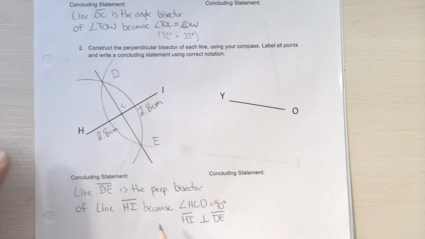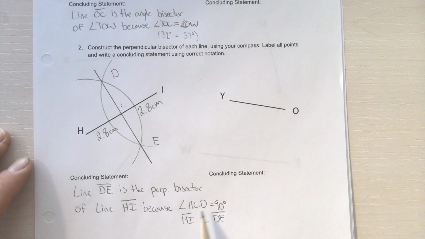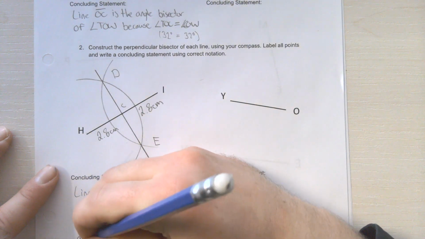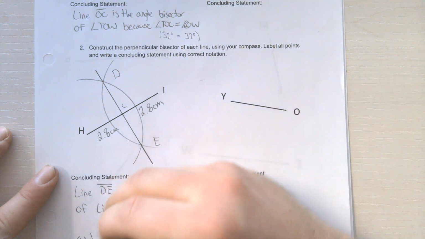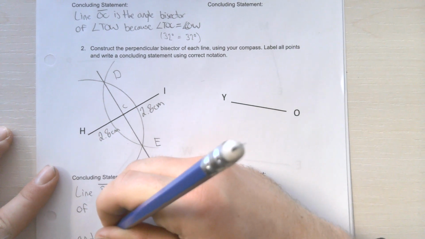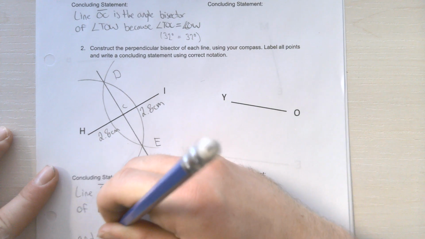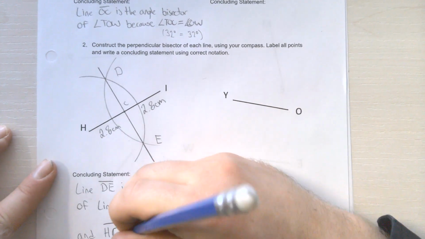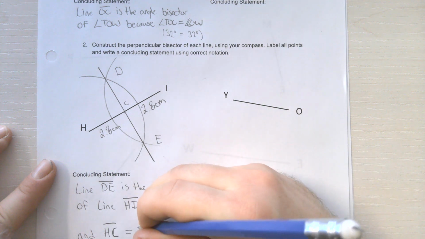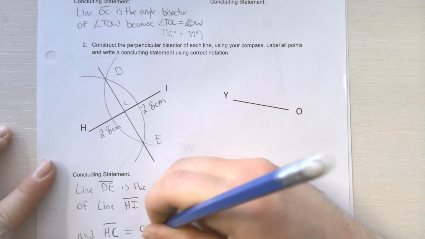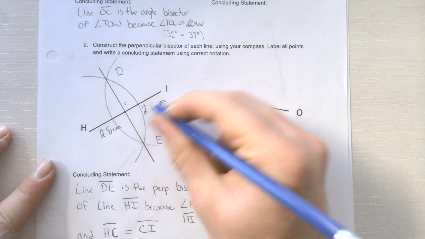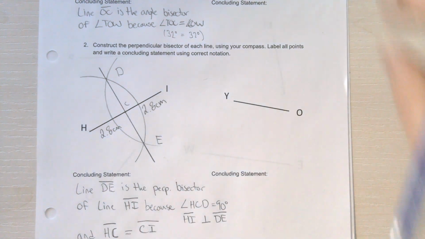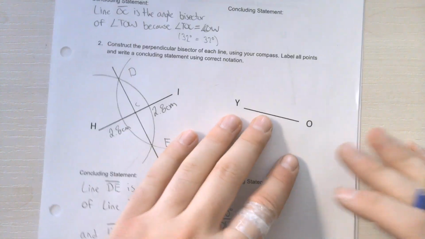So we can say it's perpendicular because we have that 90 degree angle, and it bisects because line HC, the sort of left half of that line, is equal in length to line CI, the right half of the line. So that's constructing an angle bisector and a perpendicular bisector.